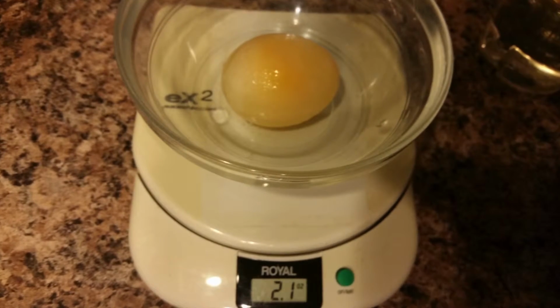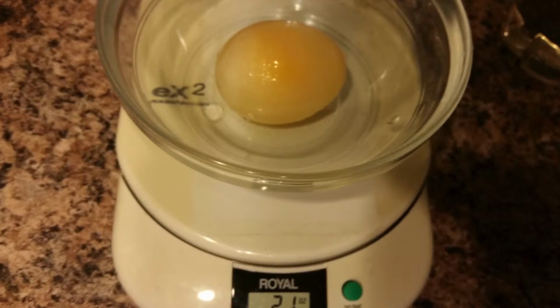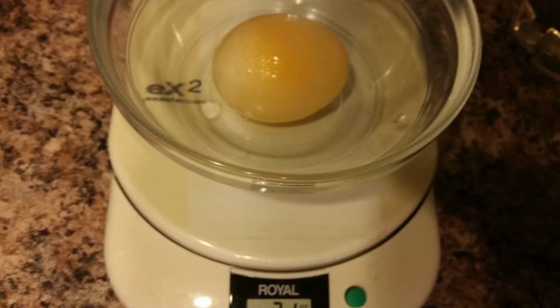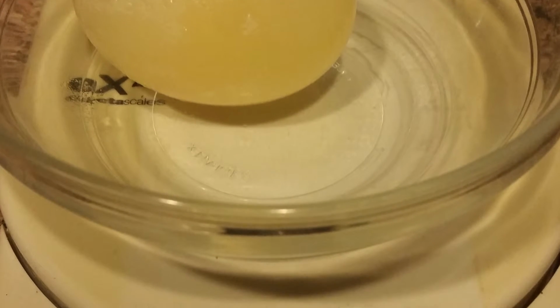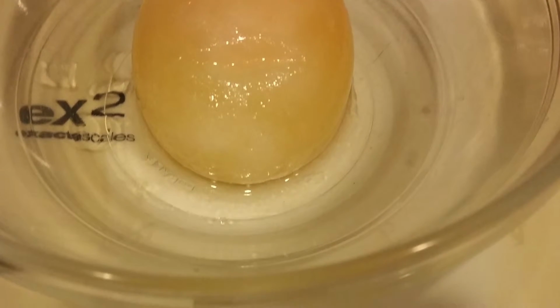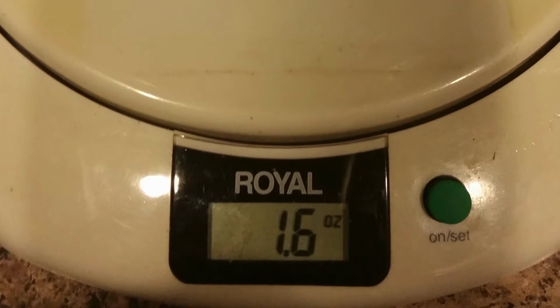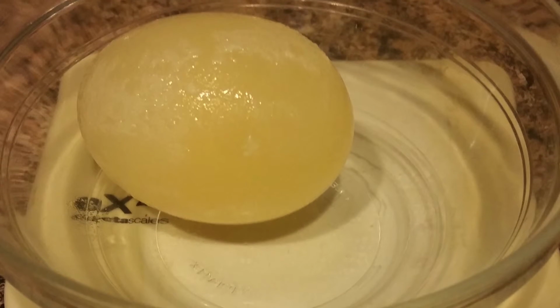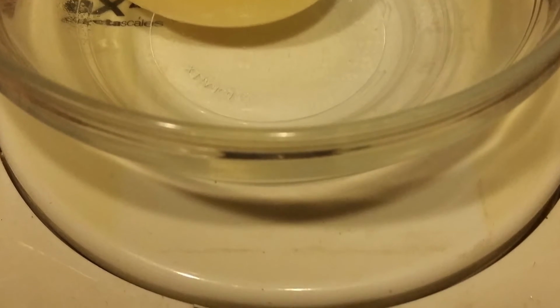Over the course of 4 hours, egg 1 in the hypertonic solution shrank from 3.2 ounces down to 2.1 ounces. Egg 2 in the hypotonic solution swelled from 3.3 ounces up to 3.4 ounces. After 8 hours, egg 1 in the hypertonic solution shrank from 2.1 ounces down further to 1.6 ounces. Egg 2 in the hypotonic solution didn't swell any further and stayed at 3.4 ounces.